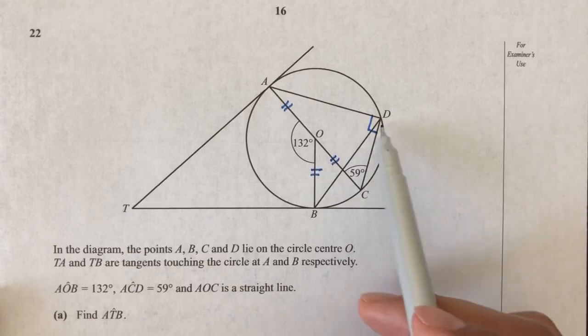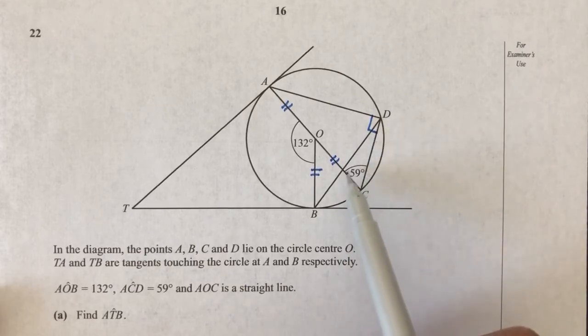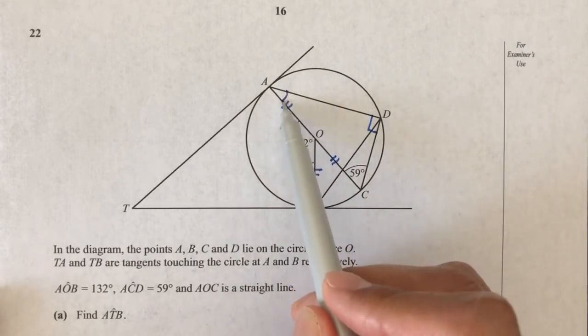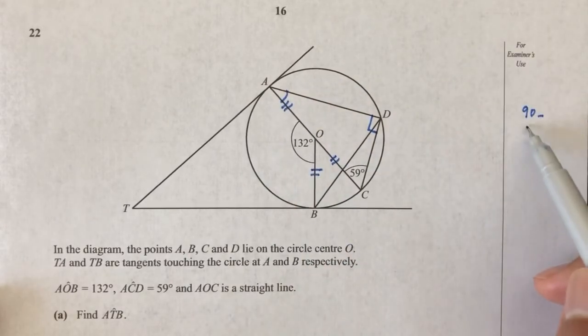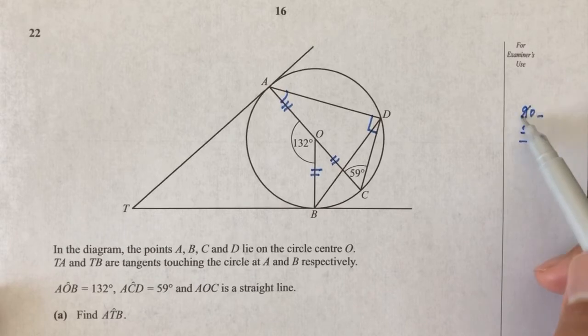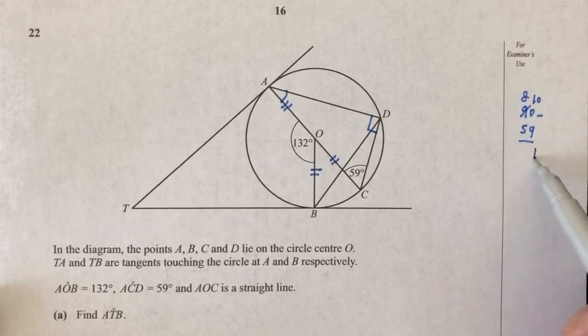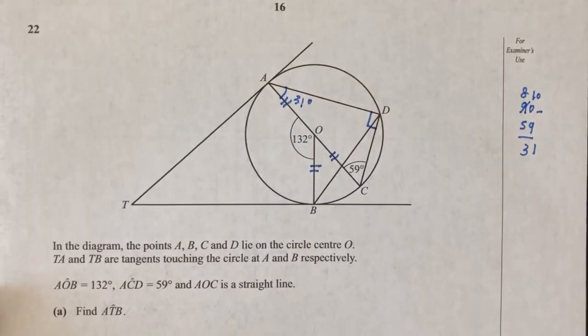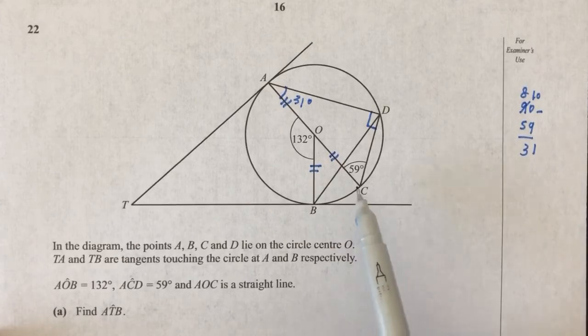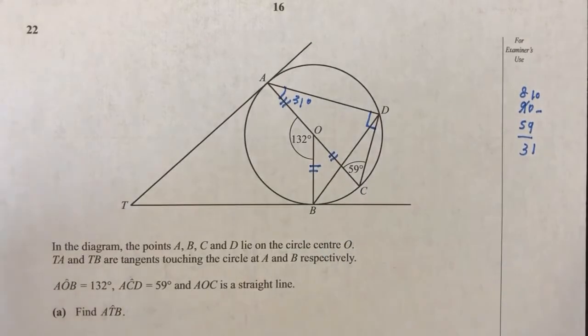So if this is 90, this is 59, what will be this angle? It will be 90 minus 59, that will be 31. This will be 31 degrees for this side. Okay. So now this also will be 31, but we'll have a look later on.